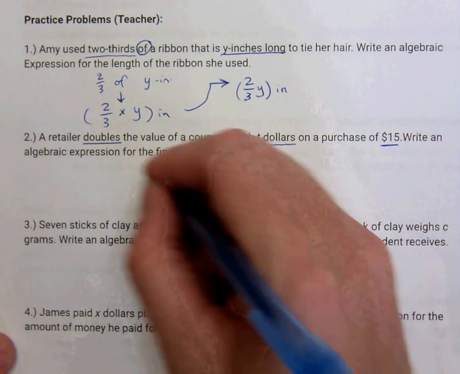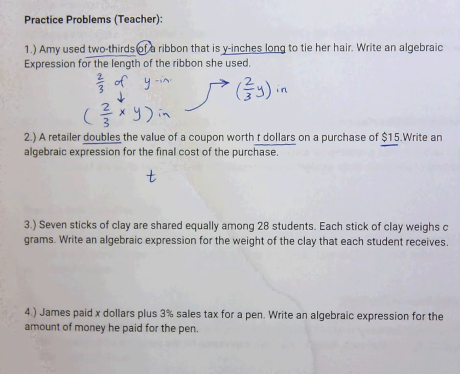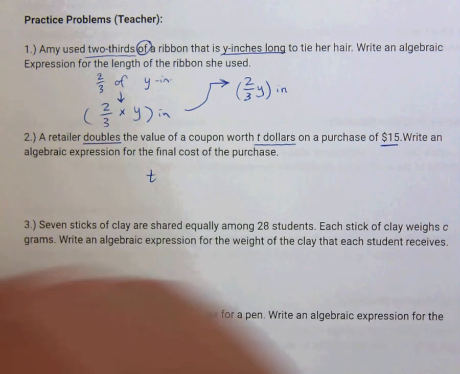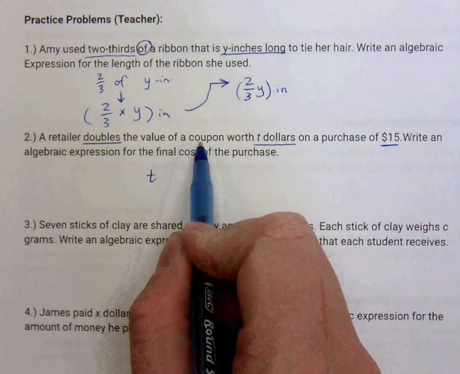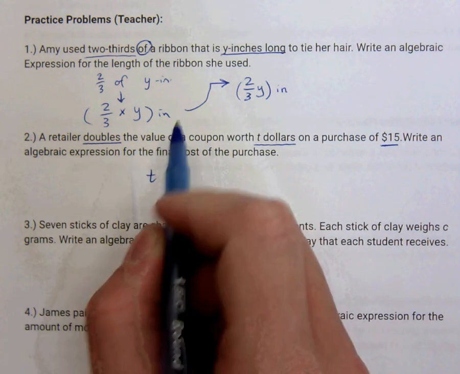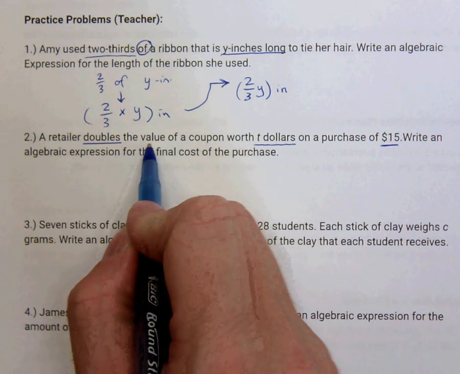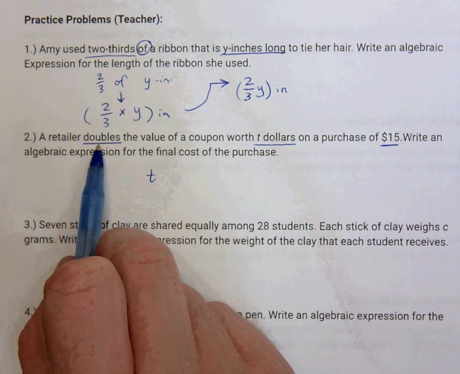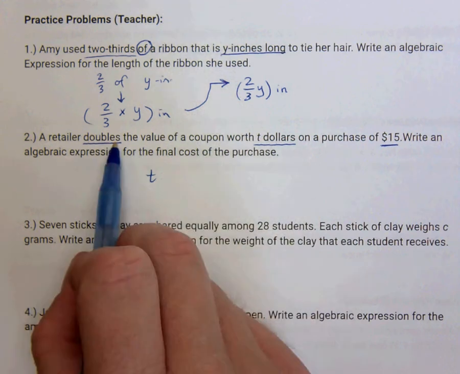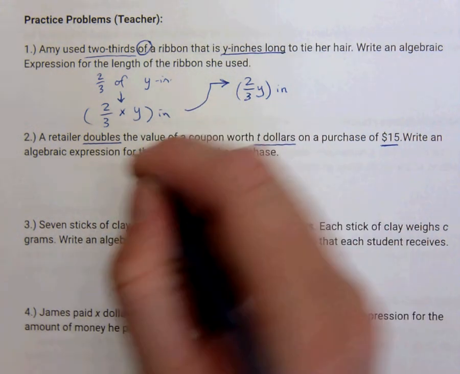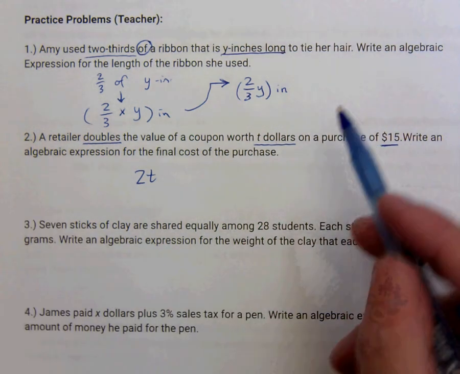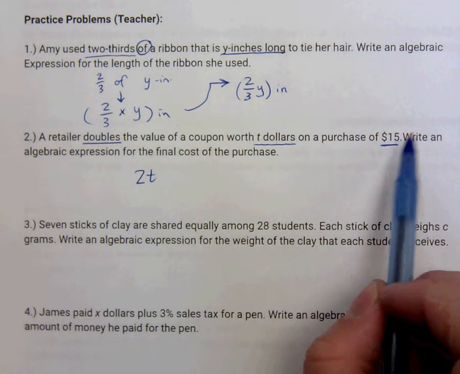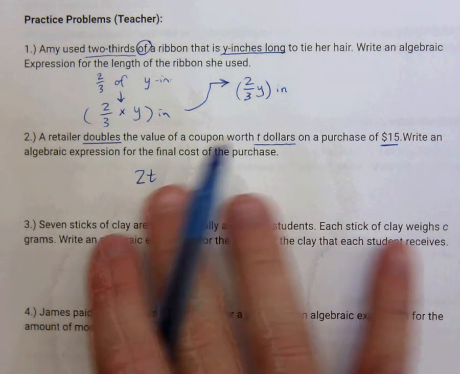We have $T. So now, what happened to the $T? The value of, well, T is the value of a coupon. Value seems like a math word, so I might come back to that. So a coupon, it got doubled. T got doubled. To double something, we multiply it by 2. Now, that was on a purchase of $15. So somehow we have to connect 2T to 15.